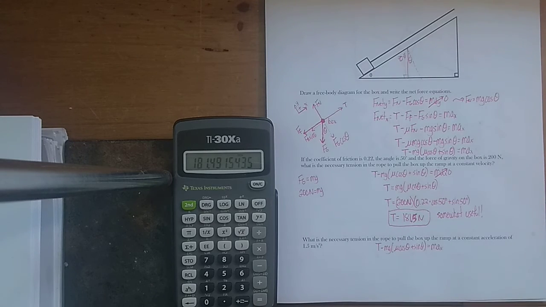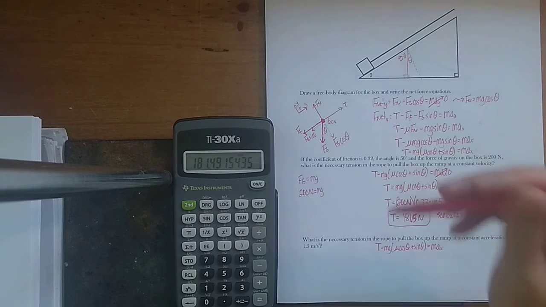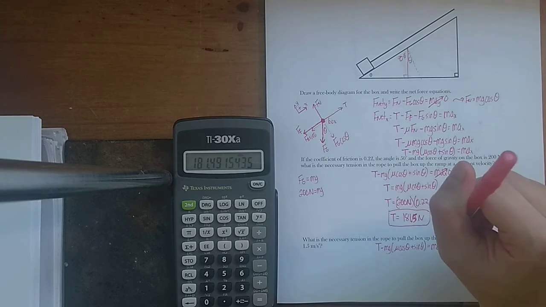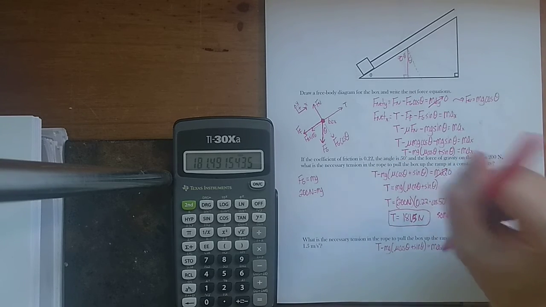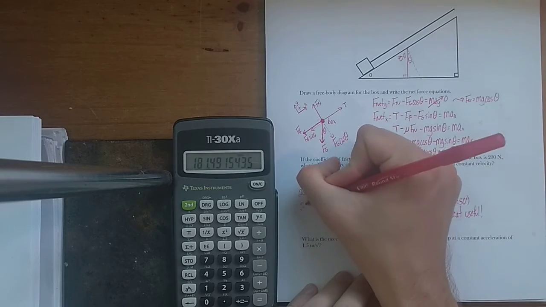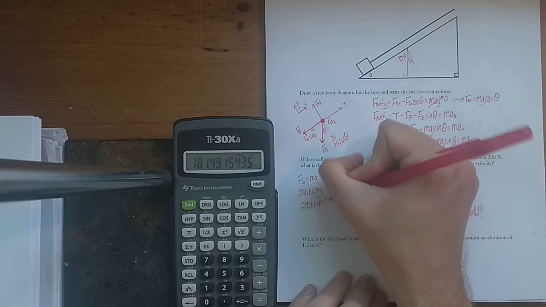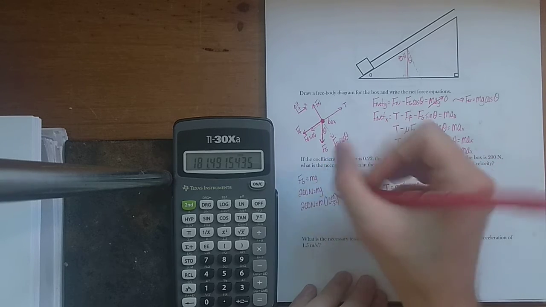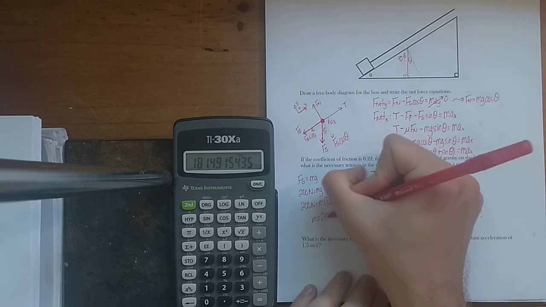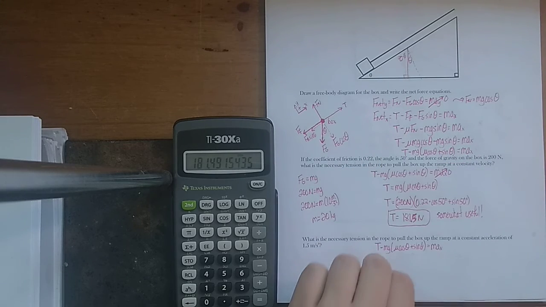This time, we do have to figure out what the mass is, because we need to plug in the mass along with the acceleration. That's easy enough: the force of gravity is 200, and g we approximate as 10 meters per second squared in this class, so the mass must be 20 kilograms. Converting that to pounds, it's about 45 pounds or so.